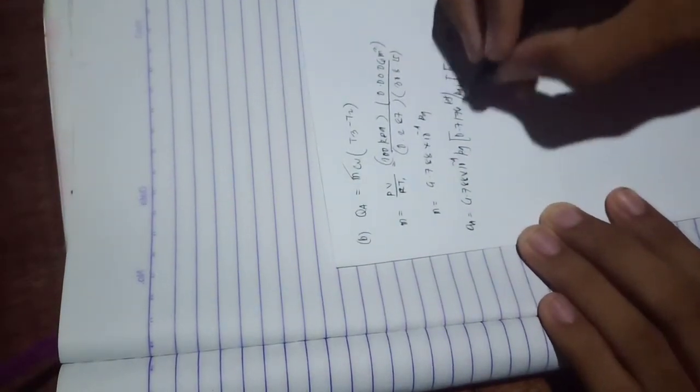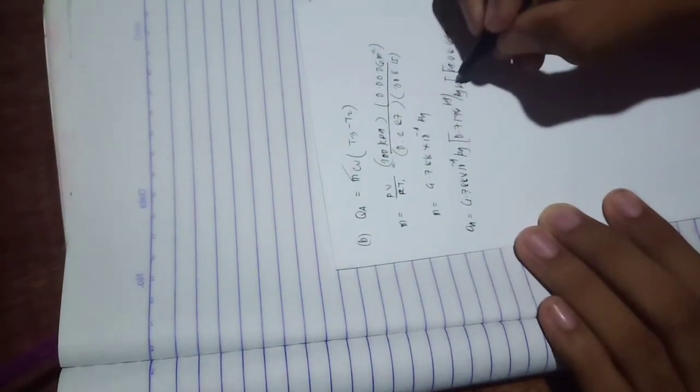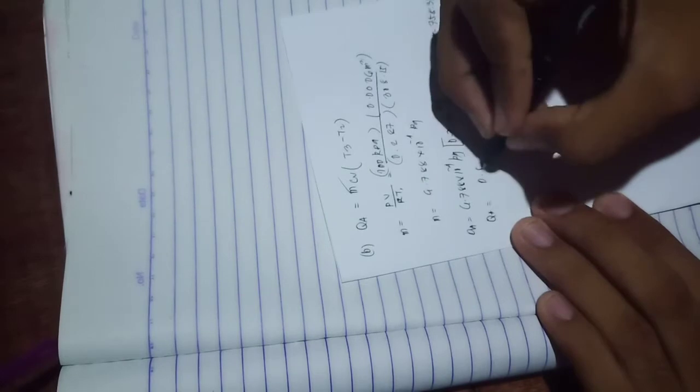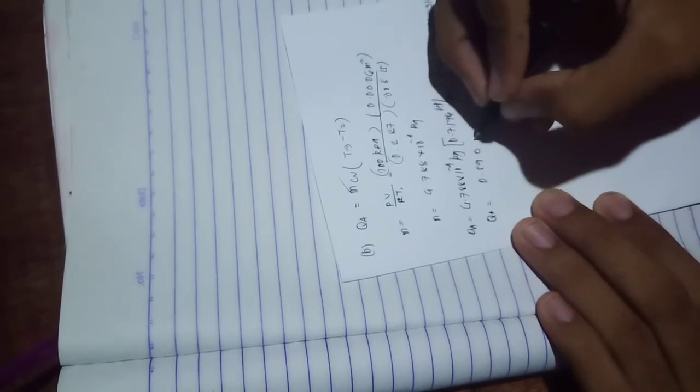So from here, we have the heat added of 0.590 kilojoule. So this is for B.